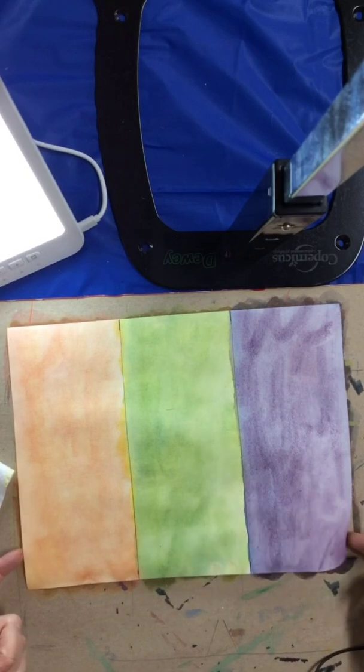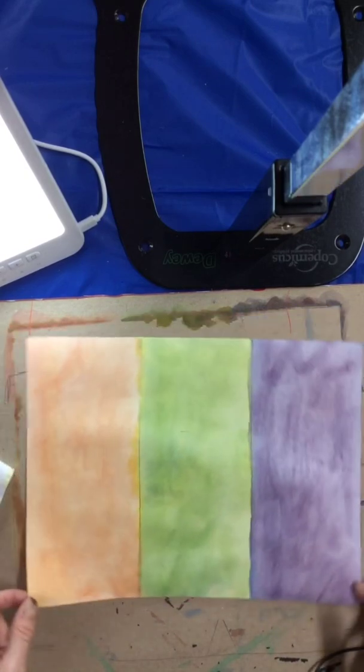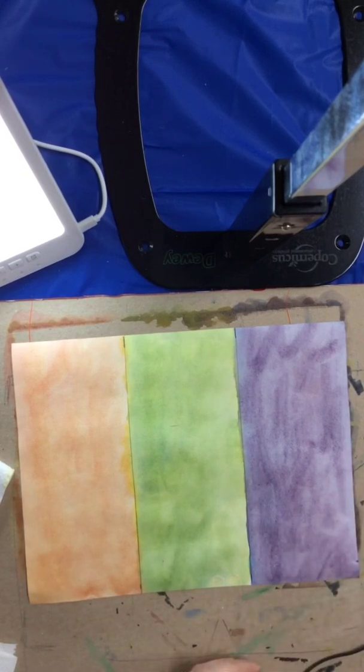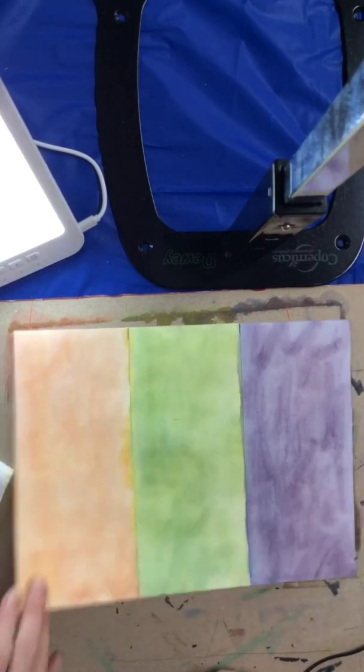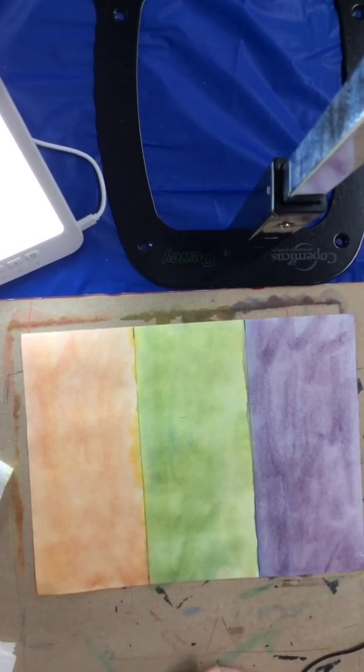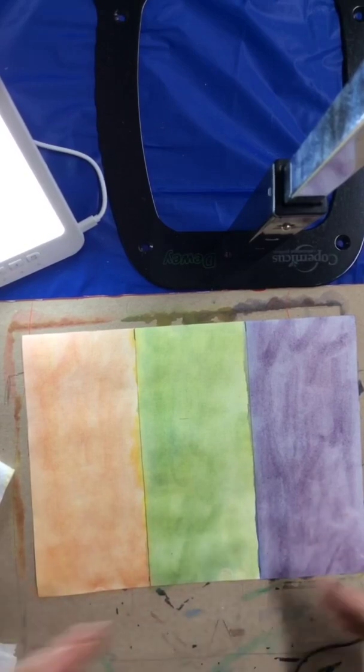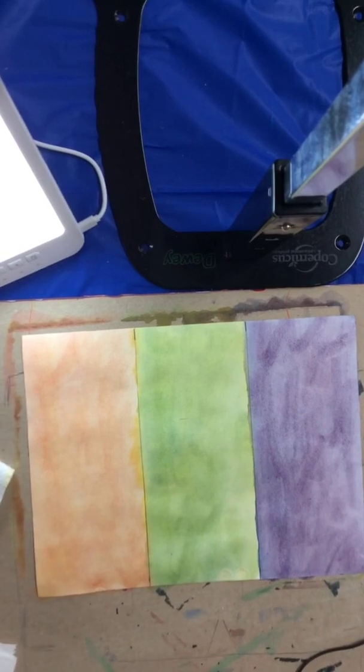So we do need to let this dry. This paper has to dry before we can make our cats, our crazy cats. So let this paper dry. While you are waiting for this paper to dry, and it might take until tomorrow, I'm not sure. Mine's pretty wet because we used that new technique of dabbing to get more water on the paper. It makes it easier to mix the colors. So, right now, I'm just going to let this dry.